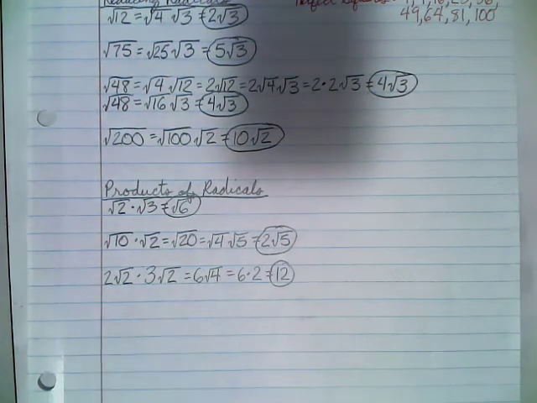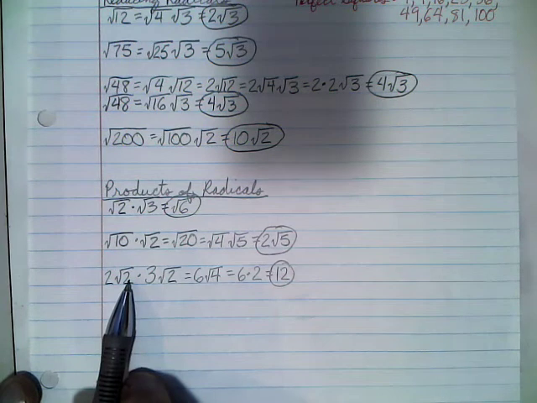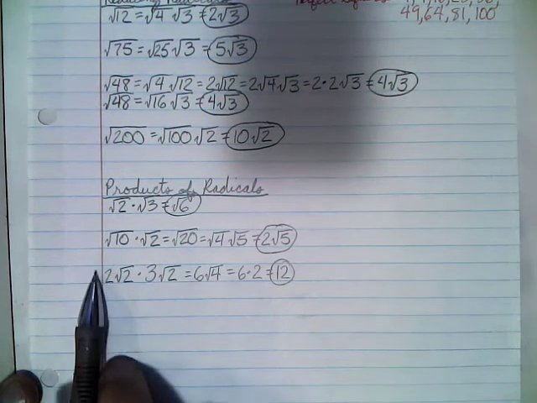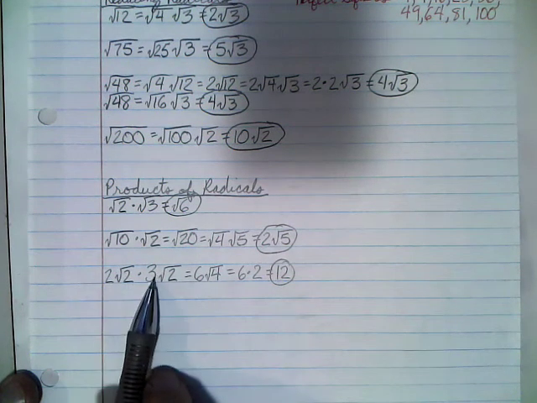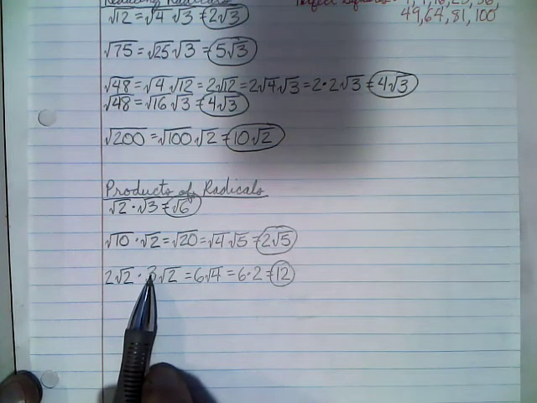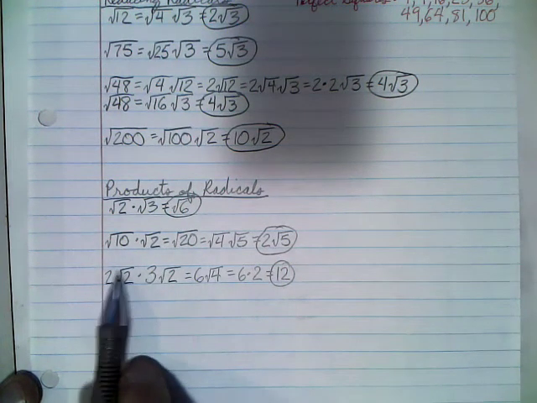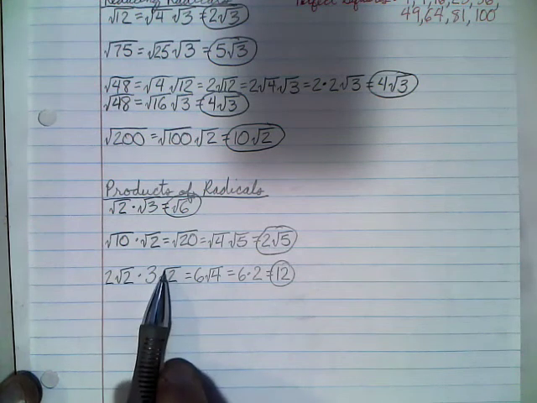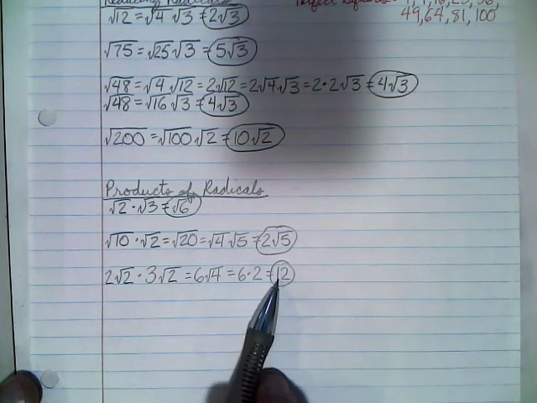Now this is important, ladies and gentlemen, for you to realize. 2 square roots of 2 is an irrational number. 3 square roots of 2 is also an irrational number. So sometimes when we multiply an irrational number with an irrational number, we do actually get a rational number out.